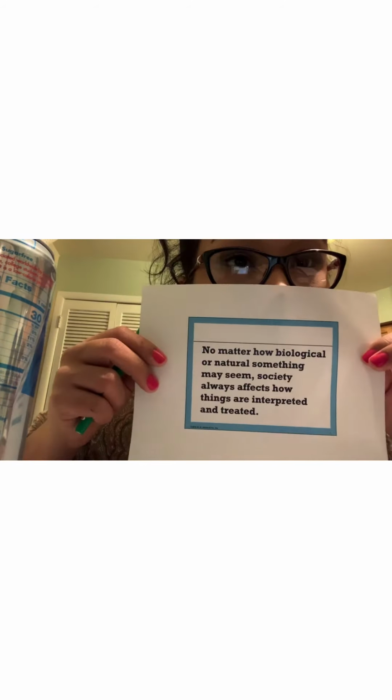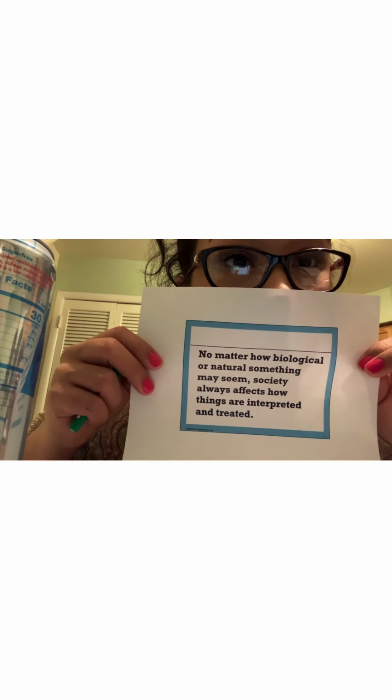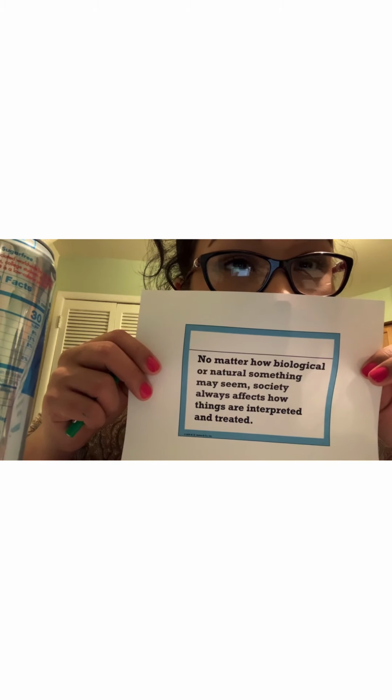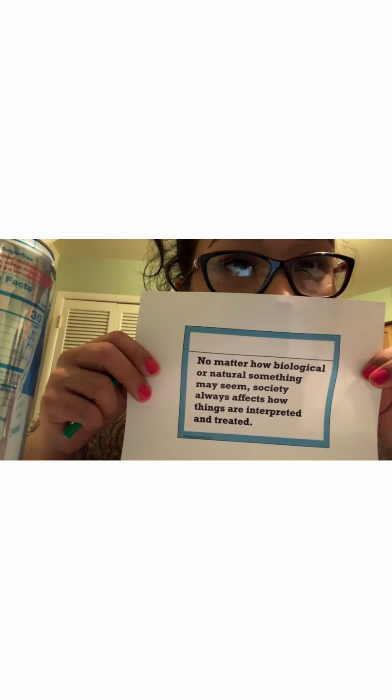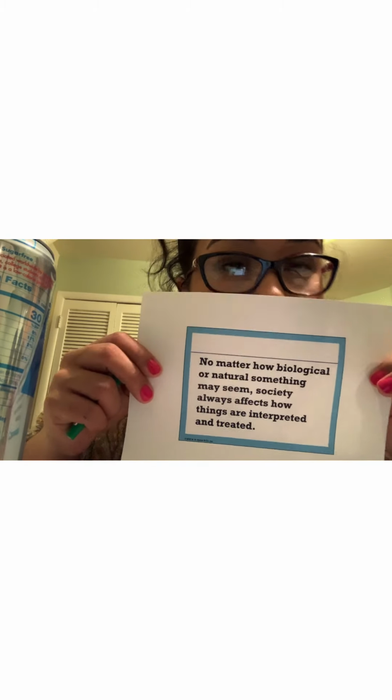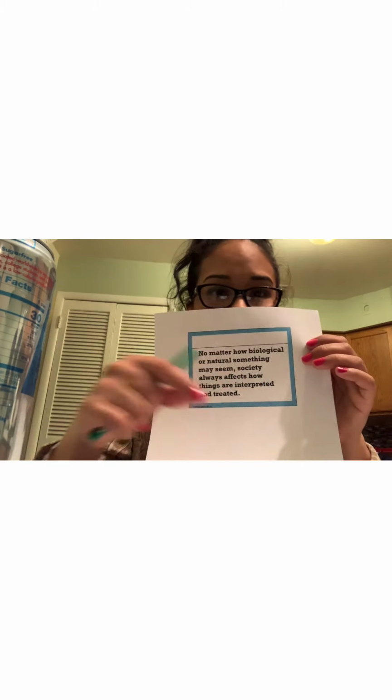No matter how biological or natural something may seem, society always affects how things are interpreted and treated. You guys can see that, right? Yeah, so that's basically what I was saying. So we have definitions. I am on slide 6 for anyone who is following.